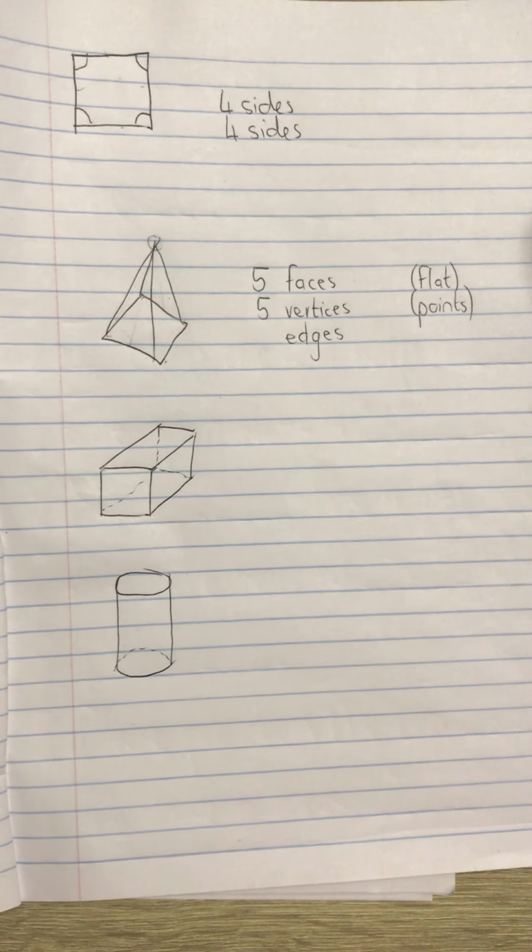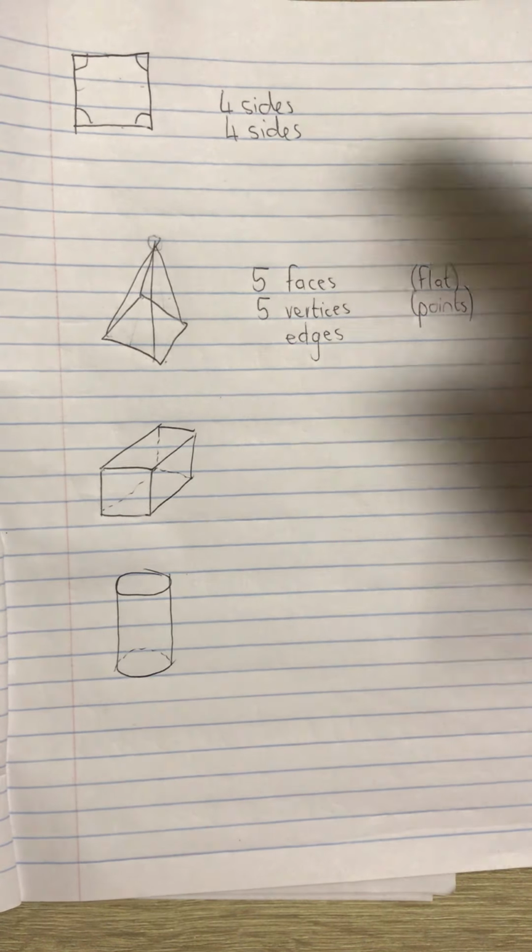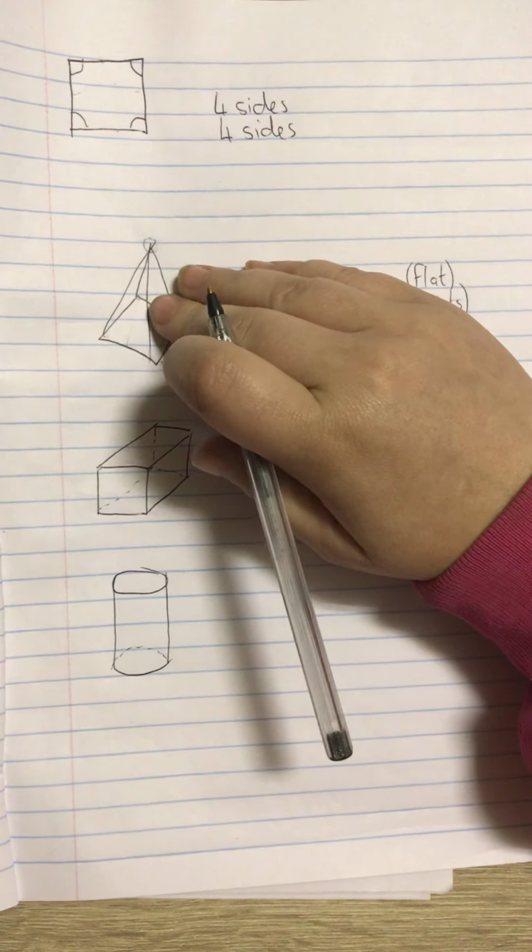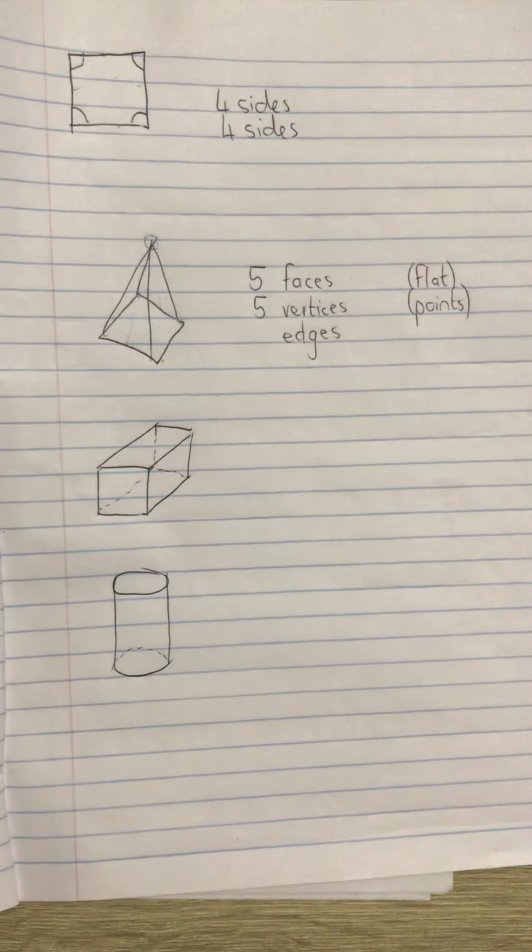And then for edges, edges are actually made easy on the paper more than it is in real life. For faces and vertices, I want you to think of the shape in real life. That makes it easier to see the shape and to be able to kind of work with it in your brain.